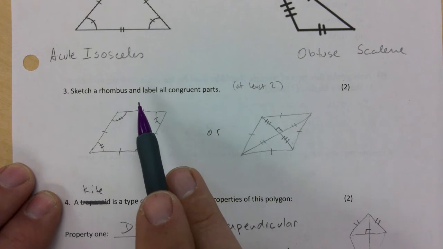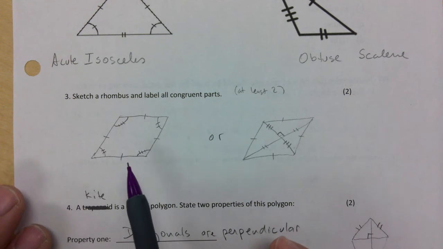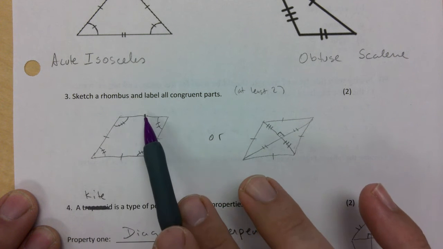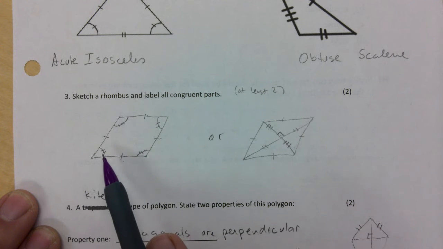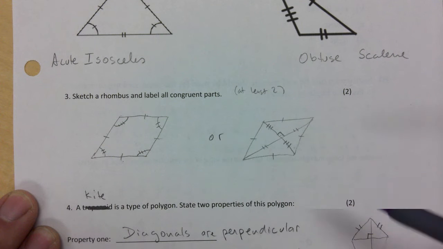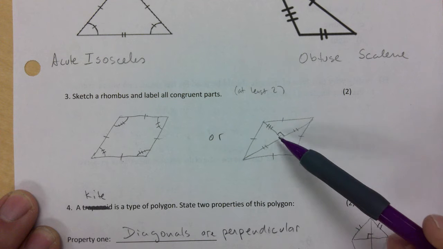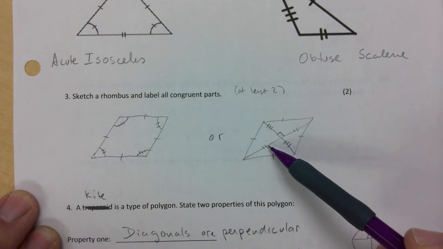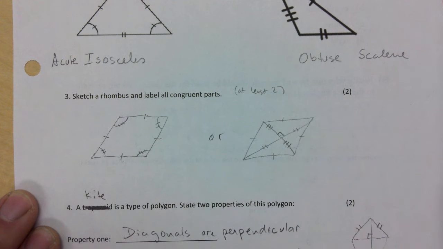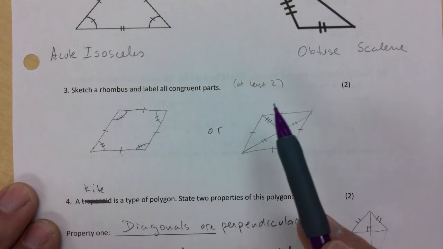Rhombus, label all congruent parts, and I said at least two things. So here, the one congruent part would be that all four sides are the same, and the second piece would be that these two angles and these two angles are equal. Or you could have drawn your diagonals and said that these two sections would be the same and these two sections will be the same, and then I have the sides as well. So either this or that would give you the two marks. If you only have the four sides being equal, you get one mark.